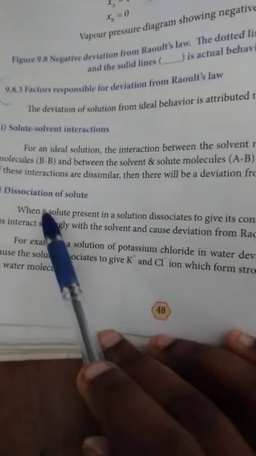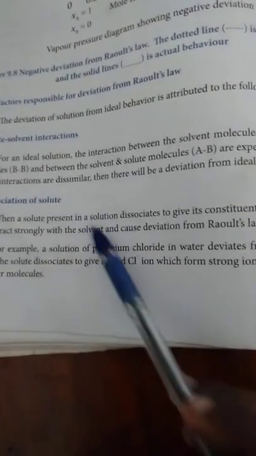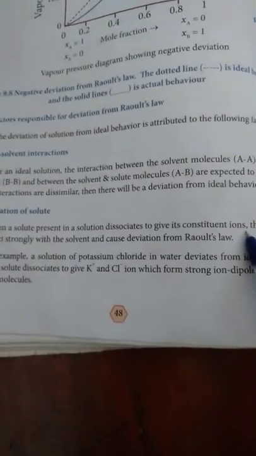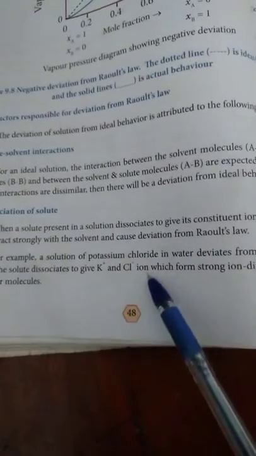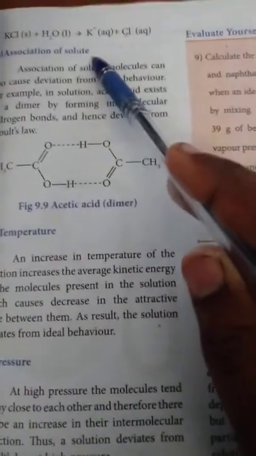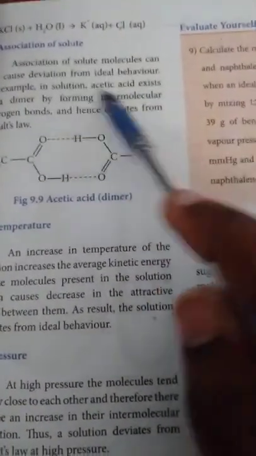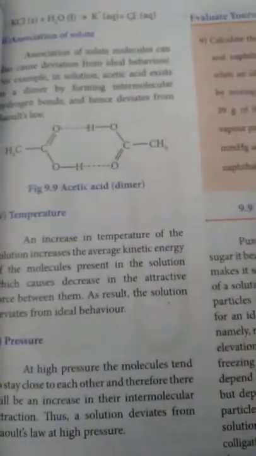Then second topic, dissociation of solute. When a solute present in a solution dissociates to give constituent ions, these interact with the solvent, causing deviation from Raoult's law. And just write this example, page number 49 first. Then association of solute. This also causes a deviation from ideal behavior, and write this example, acetic acid.